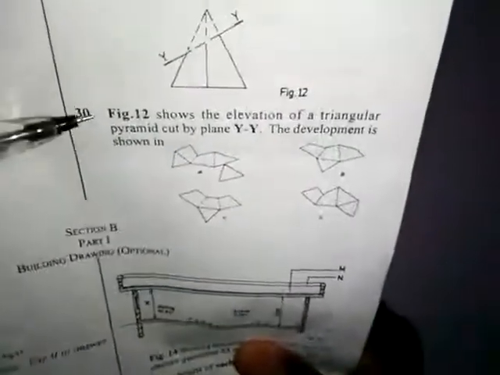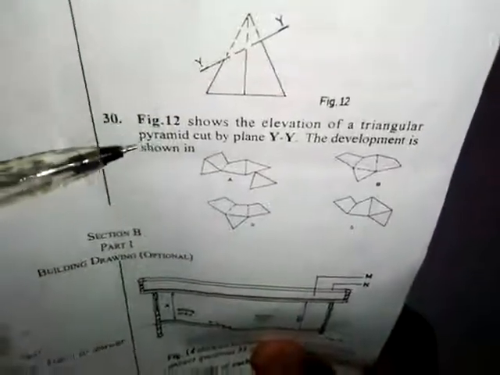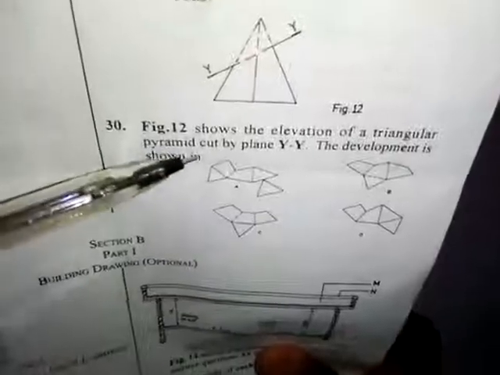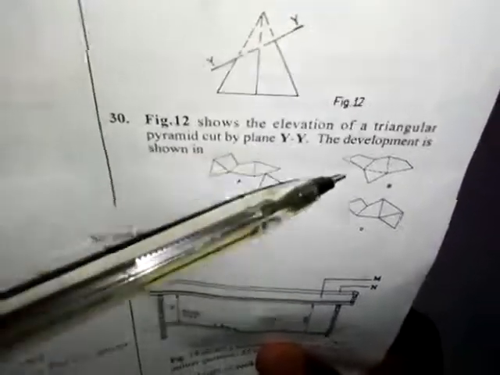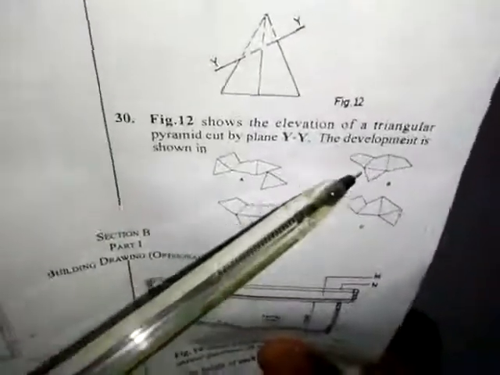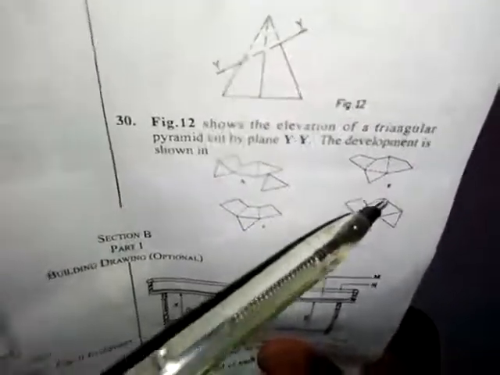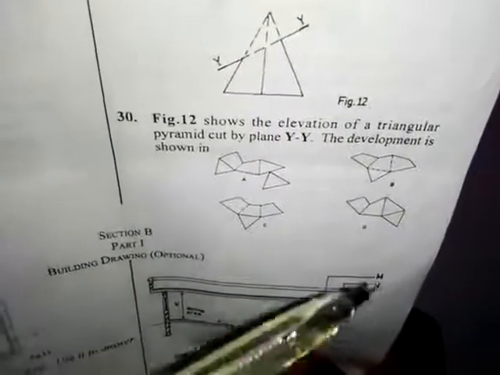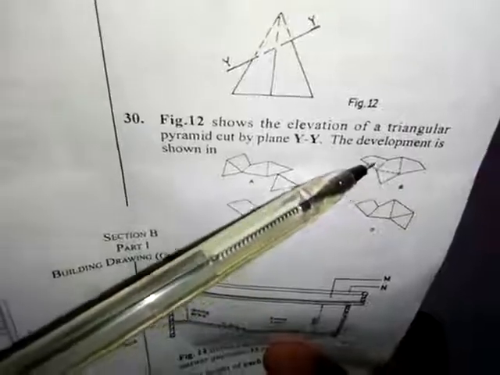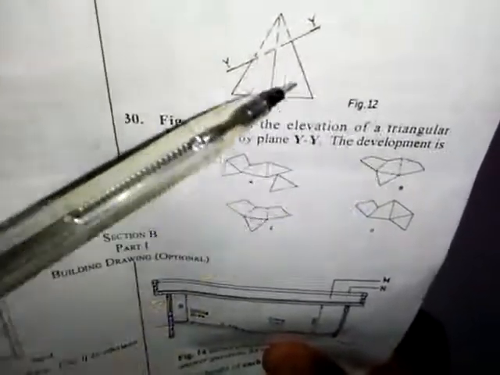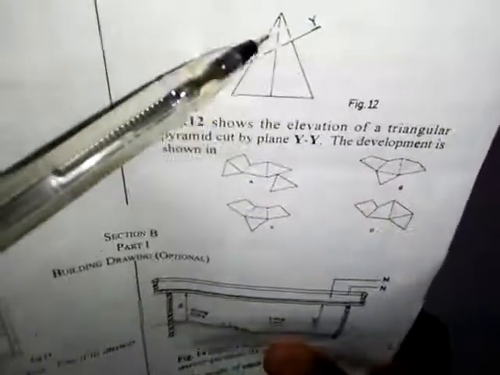And question 30. Here we have figure 12, which shows the elevation of a triangular pyramid cut by plane YY. The development is shown in option B, which is the correct answer. Take note of that. So we have a triangle here, and part of this triangle is cut off, as you can see here. Part of this is also cut off, and part of this is cut off.